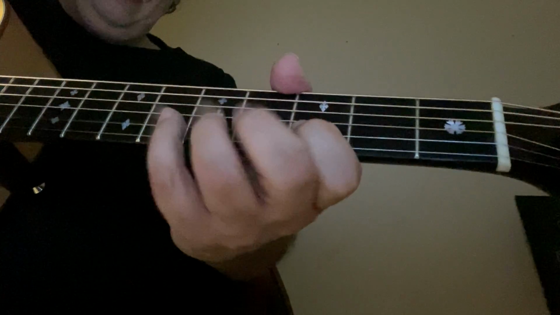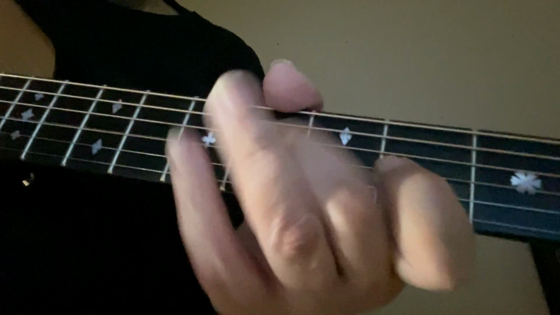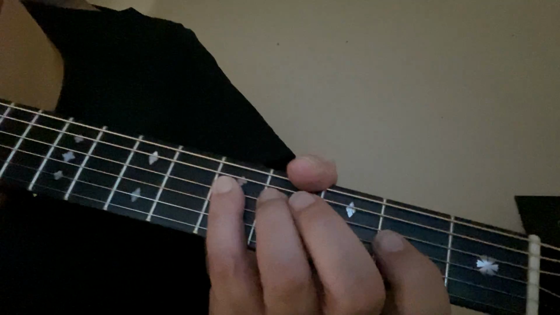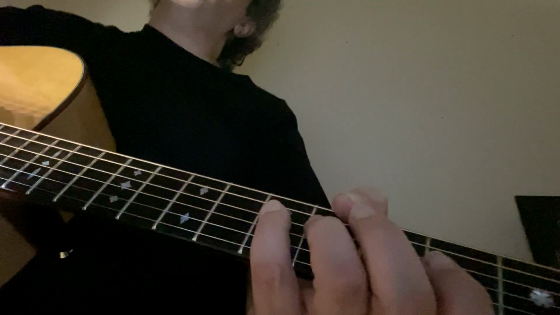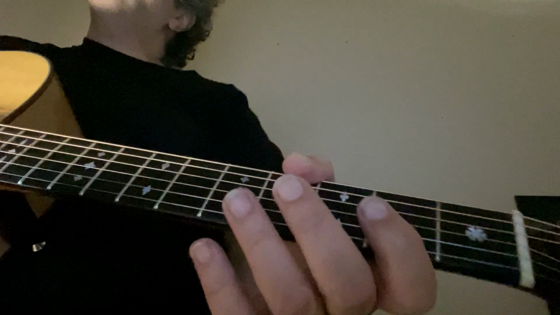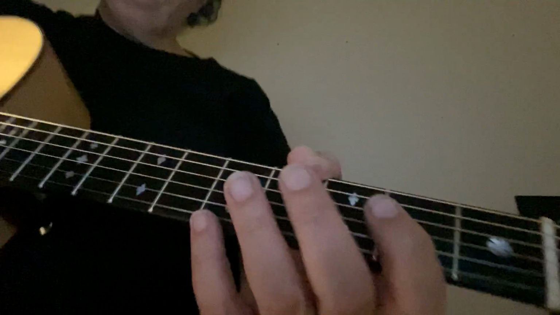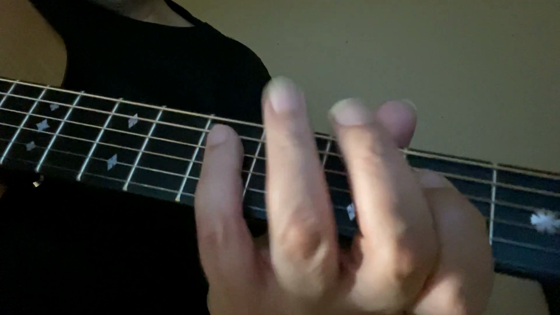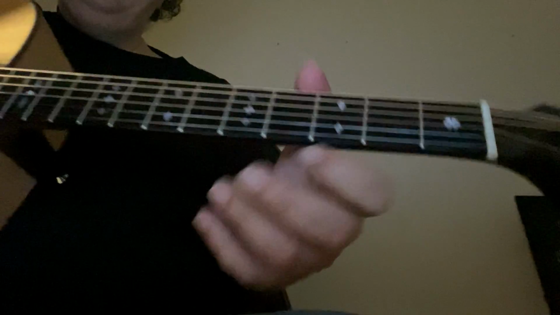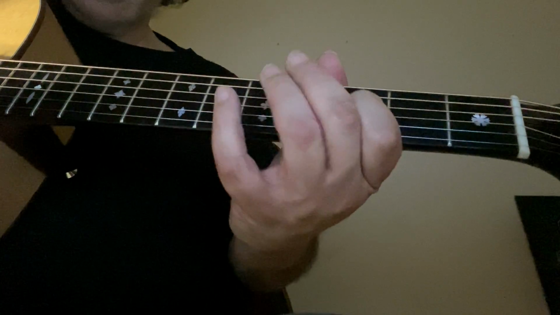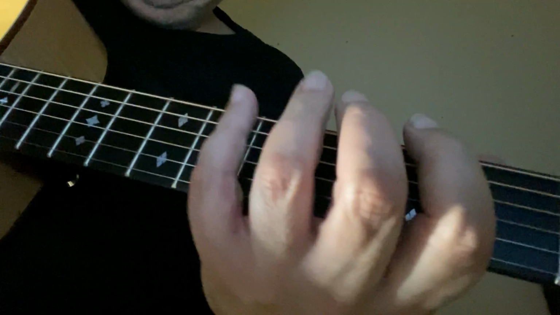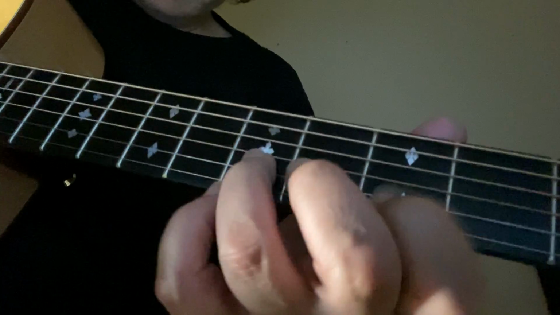Went from sad to resolving. So it forms a resolution when you go from minor to major, because major is like our home base, right? But you always have this option of ascending with major and then descending with minor, or vice versa, ascending with minor and then descending with major, which also works.